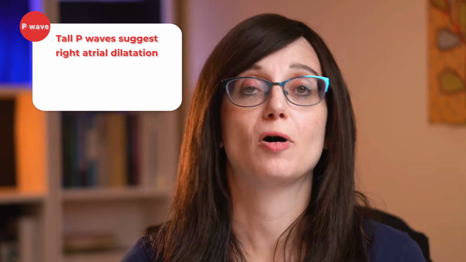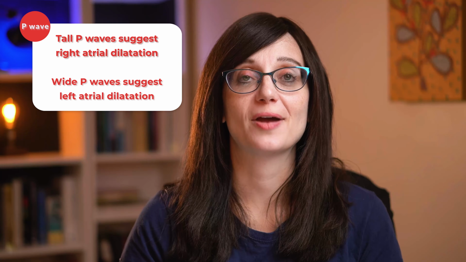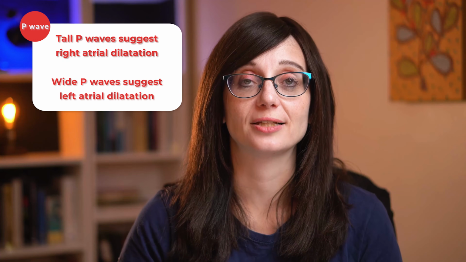Tall P waves are called P pulmonale and suggest right atrial dilatation, and bifid and wide P waves suggest P mitrale, which is left atrial dilatation. So what we've seen is that most of the criteria here for normal sinus rhythm are about the P wave, but remember the rate is in there too. So if you've got normal P wave elements that we've talked about, and you've got a rate that's very fast, then what you've got there is sinus tachycardia.